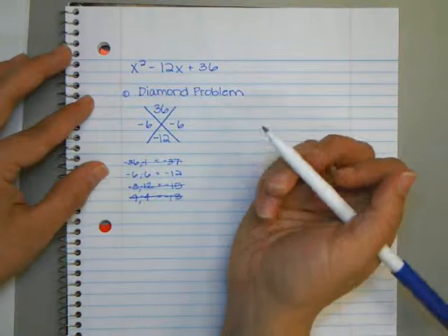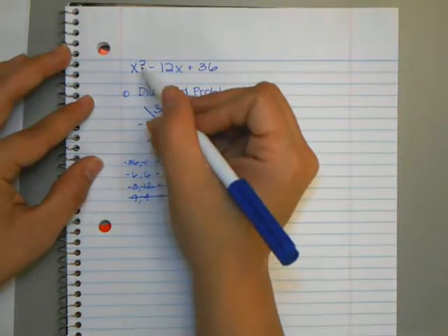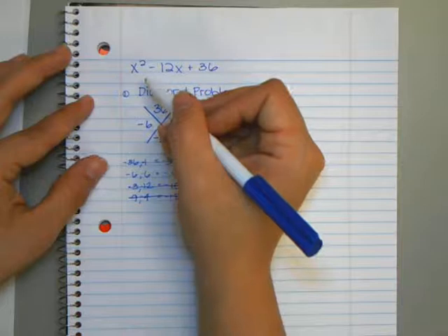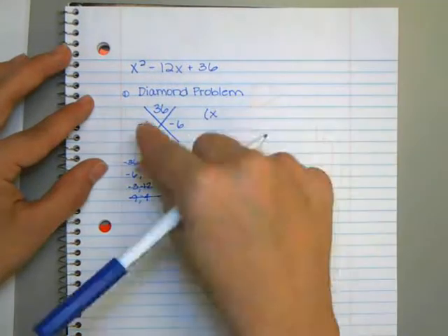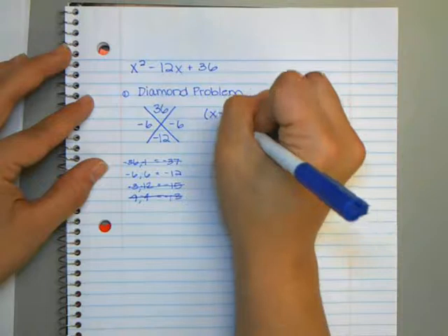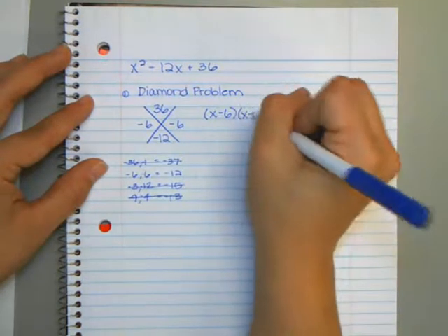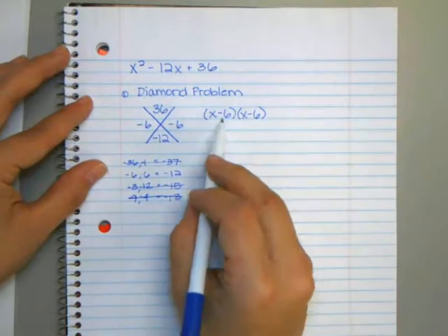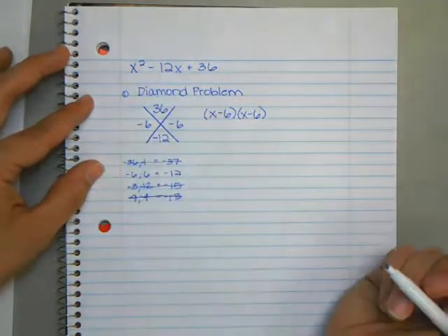To write this now as a product, I need to remember how I got the x squared. Well, x times x gives me x squared. So one of my parentheses is going to have an x minus 6. And the other parenthesis, again, is going to be x minus 6. And that is our answer for how we would factor the problem x squared minus 12x plus 36.